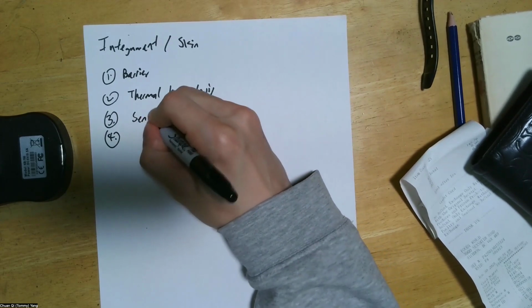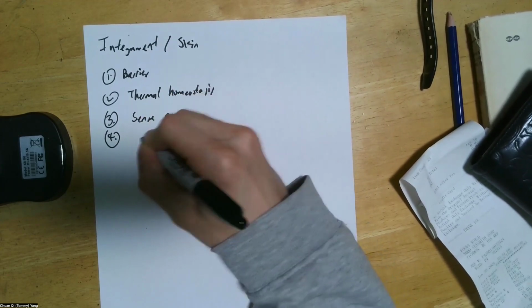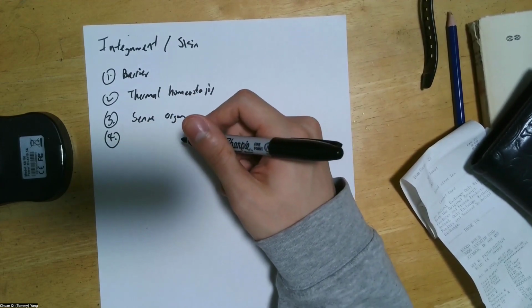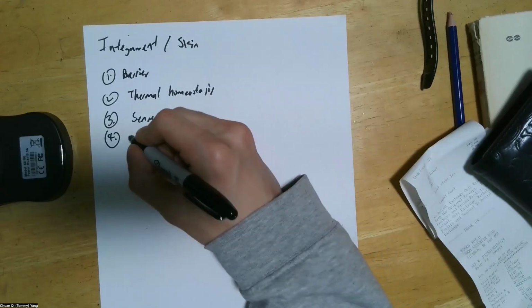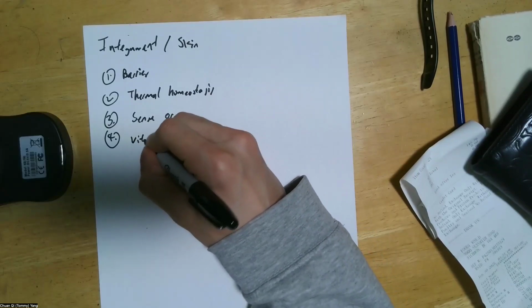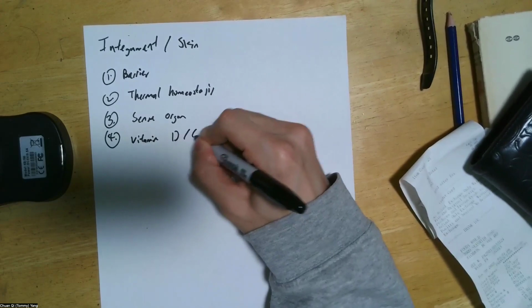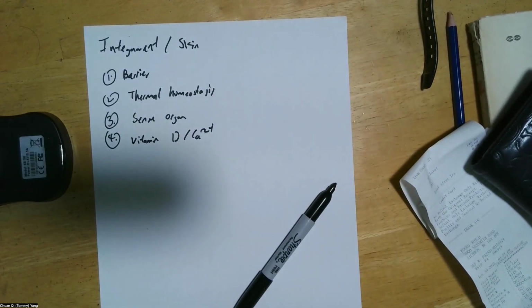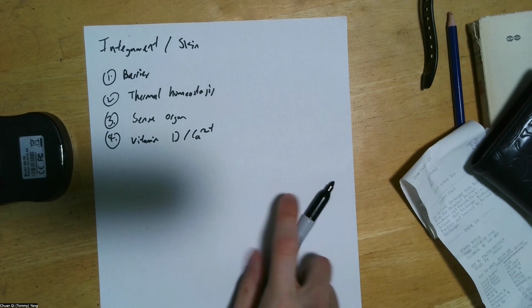It's also a sense organ, because you can feel pain and you can feel hot, cold, and touch with your skin. And it's also for vitamin D and calcium homeostasis. Essentially, when you're in the sun, you are able to absorb some form of calcium or vitamin D for your body.